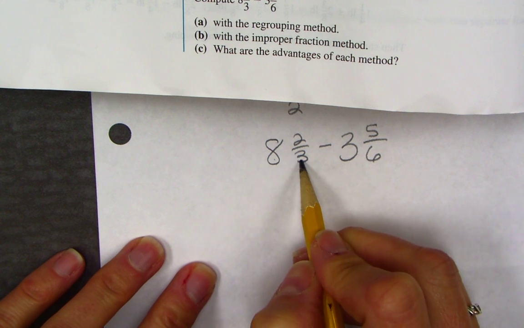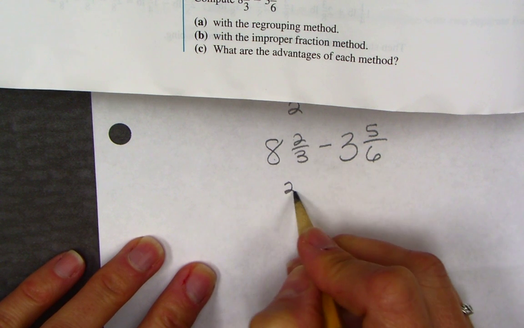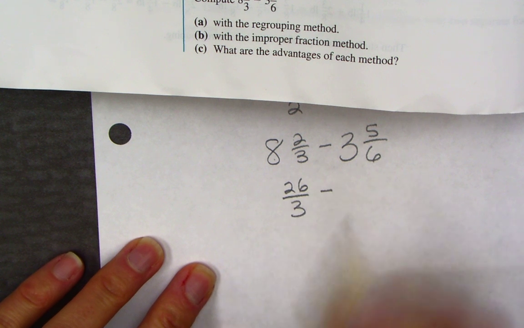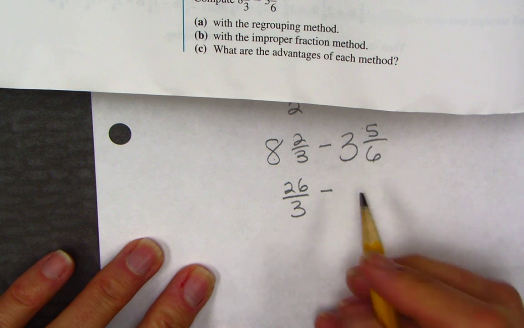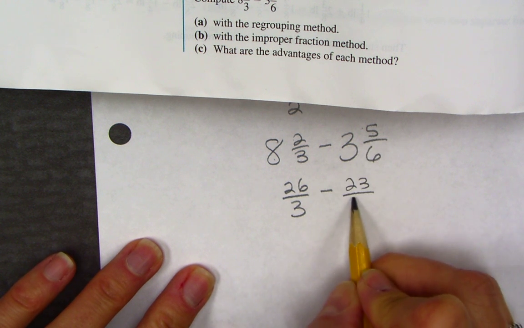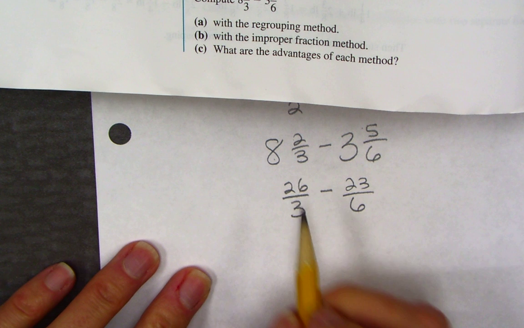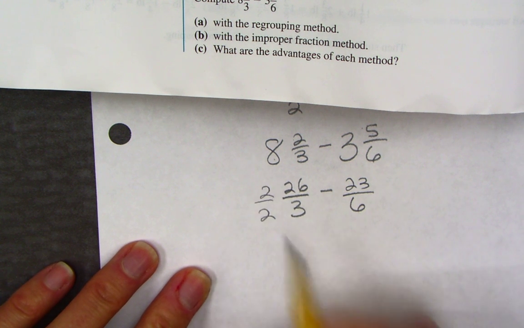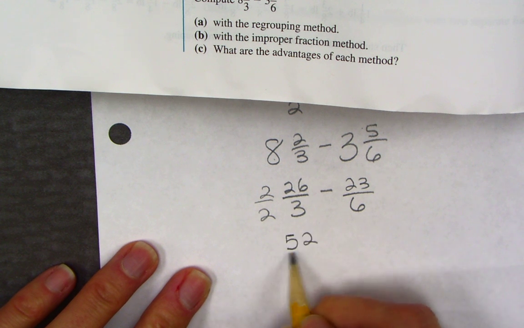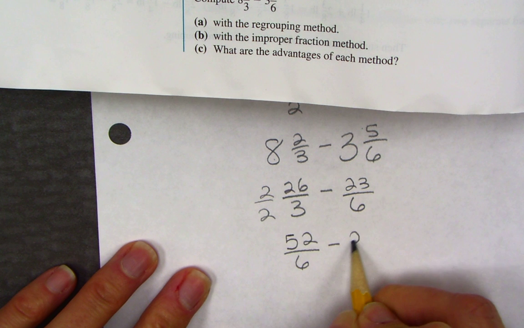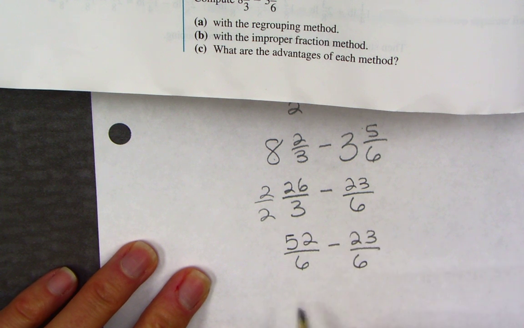All right, so 8 times 3 is 24, 25, 26 thirds minus 18, 19, 20, 21, 22, 23 sixths. Common denominators still required. So if we multiply this first one by 2, we get 52 sixths minus 23 sixths, which gives me what? 29 sixths.